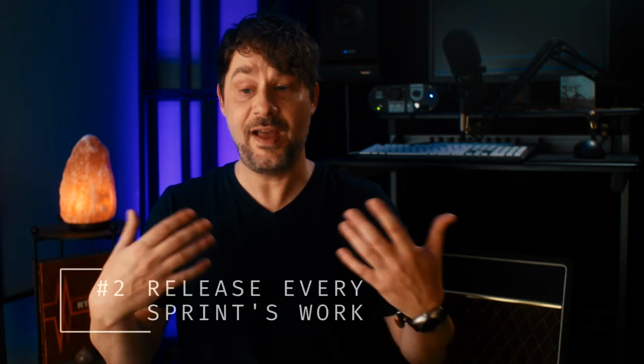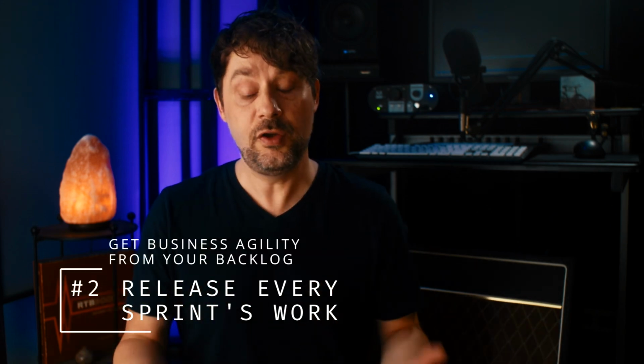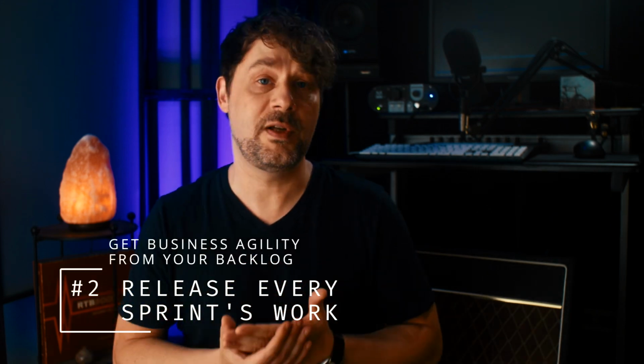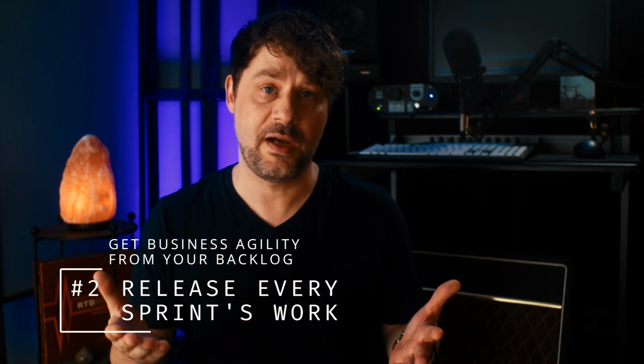The second thing you can do to actually get business agility out of your backlog is to release every sprint's work. You need to build a continuous delivery pipeline. I'm going to talk about this more down the road, but basically you need to have an automated build, test, and release process that you can kick off anytime.